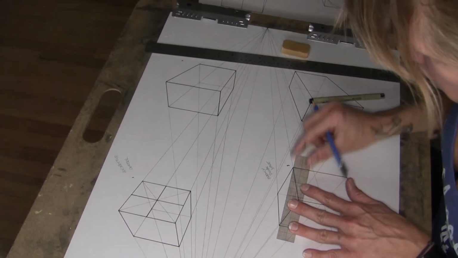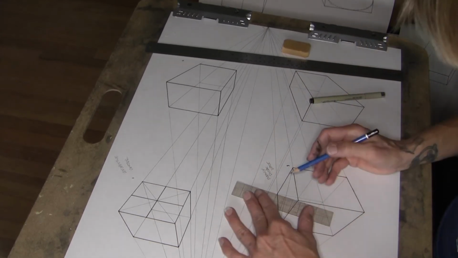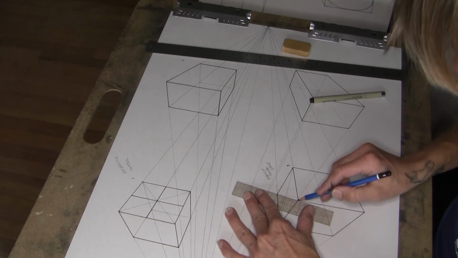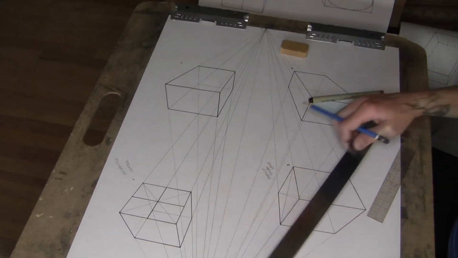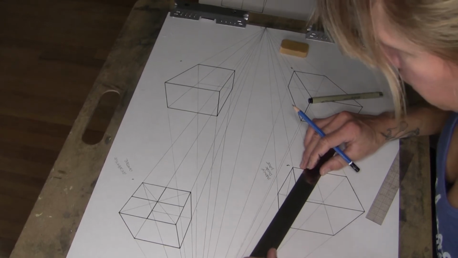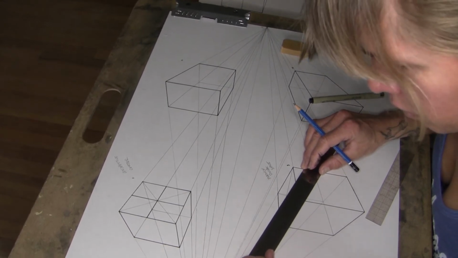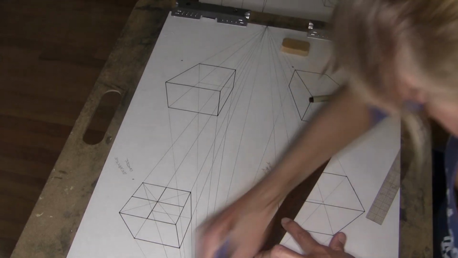So all we need to do is use our knowledge of how we find perspective center, and then once we have that, we'll come across with our division, and that runs all the way back.